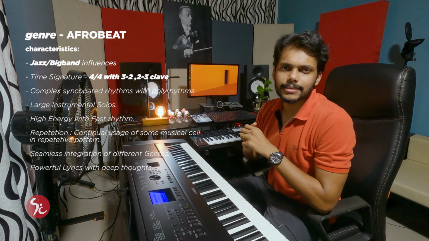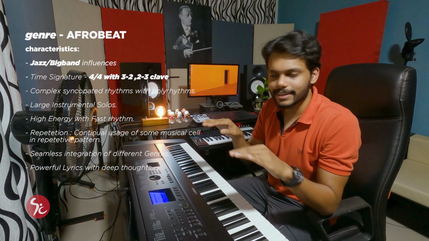The next main characteristic is the seamless integration of different genres, because as I have mentioned, Afrobeat is a fusion genre made from American jazz music, funk music, Latin percussion styles, and African harmonic and percussion. All these genres are very seamlessly integrated, because you won't feel like this is one genre and this is another genre. No, it is very clearly and neatly arranged, and you won't find the differences. You will find it as a whole. So I really encourage you guys to check out a lot of songs in this particular genre. You'll be amazed by the characteristics.